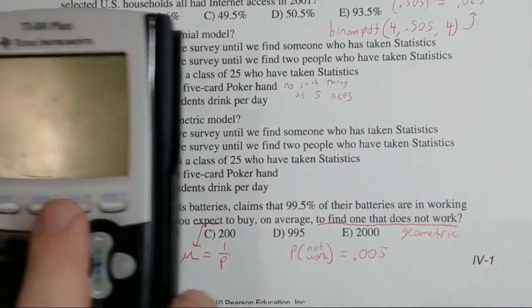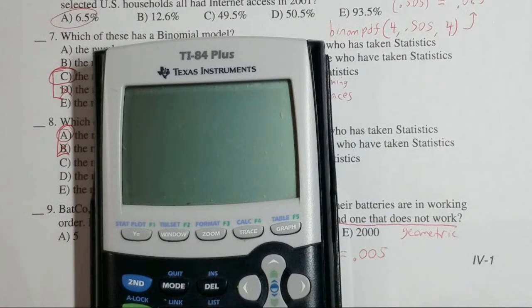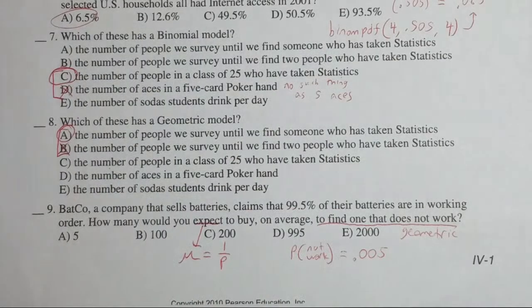If you did 1 divided by 0.005, that gives you the number of trials that you would have to go through until you got that first success. Or in this case, the first battery that does not work. A success is not necessarily a good thing. A success is what you are looking for.